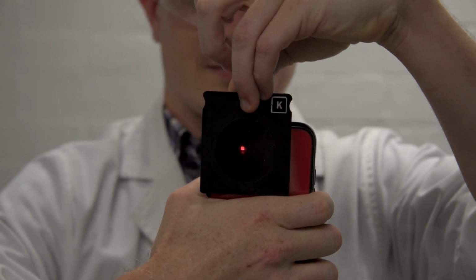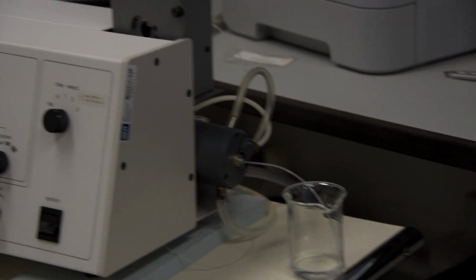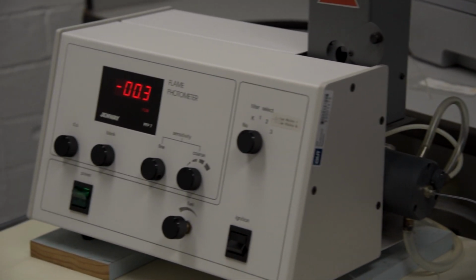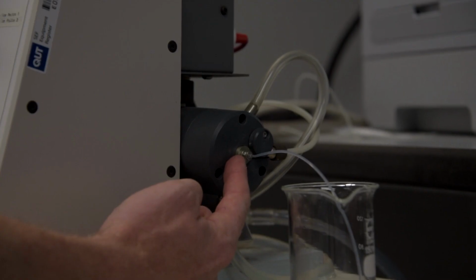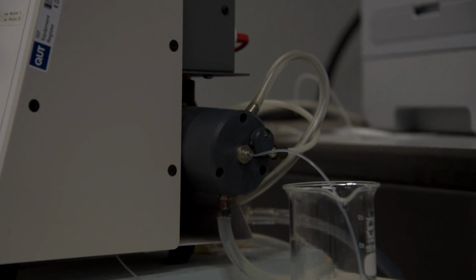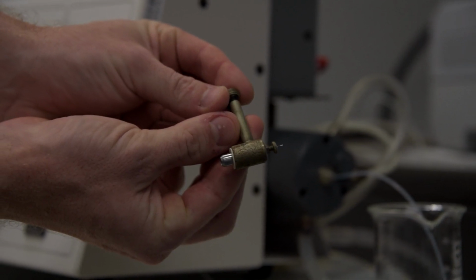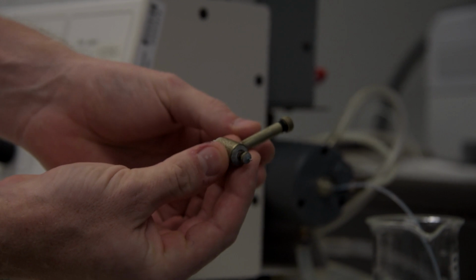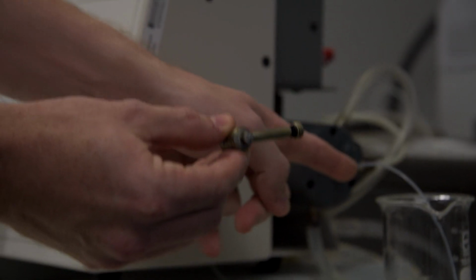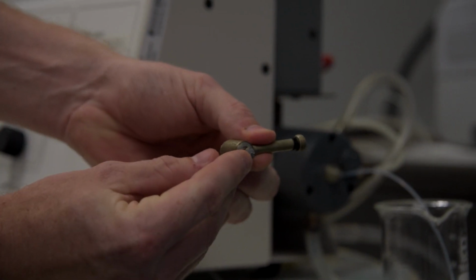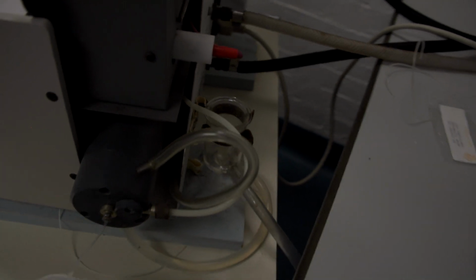The sample is introduced into the spectrophotometer through a nebulizer which uses the air for the flame to make tiny droplets of the solution. As with other forms of atomic spectroscopy, most of the sample is rejected and finds its way into the waste container at the back of the instrument. This is the glass container at the back that you can see here.